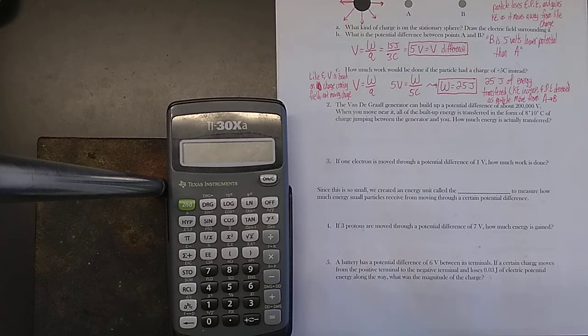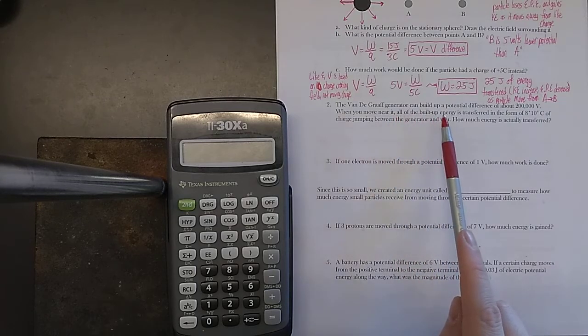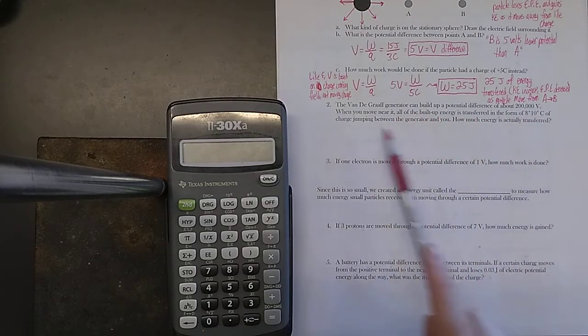All right, back to finish up our examples on electric potential. Number 2, the Van de Graaff generator can build up a potential difference of about 200,000 volts. The Van de Graaff generator is the thing that you've seen probably in a video or on TV at some point, where you touch it and your hair stands up and it generates a lot of static electricity.